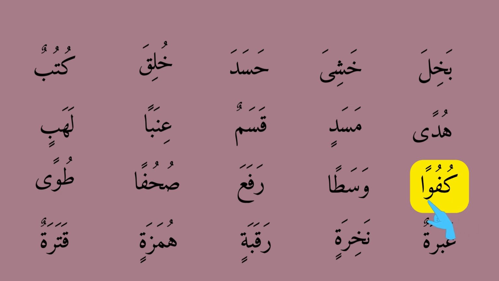The next one, lahabin, lahabin, kufuwan, kufuwan. You have to notice when double fatha is coming, usually an alif will follow it. At times you also will see a ya. Right? Kufuwan. Next one, wasatan, wasatan. Wasatan, right? Ra, fa, a, ra, fatha, fa, fatha. Then the last letter is ain, with the fatha. You should read it from your throat. Ara-fa-a, right?